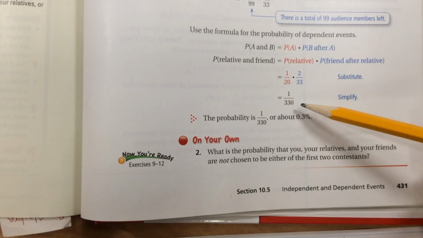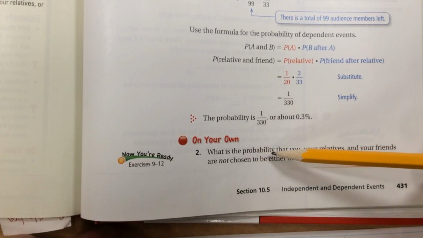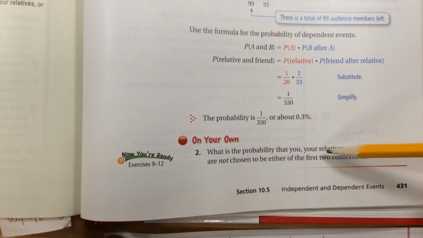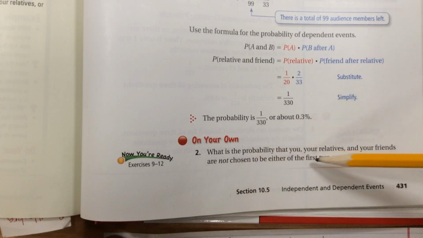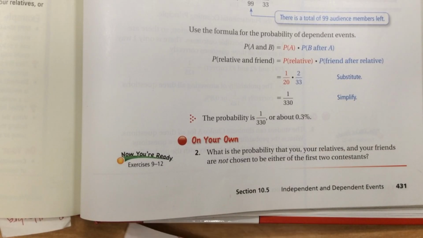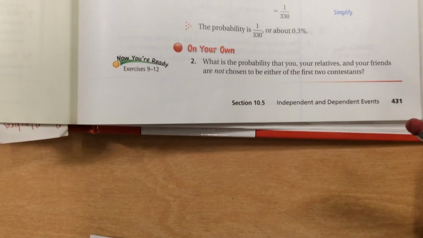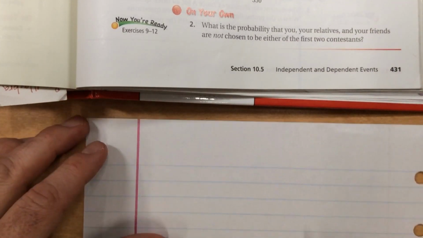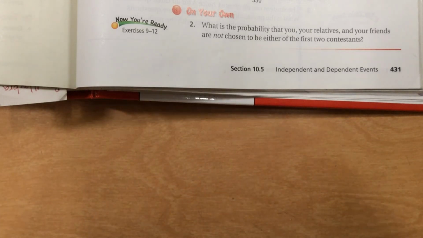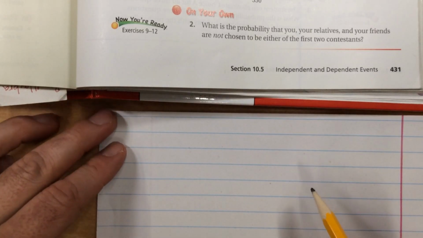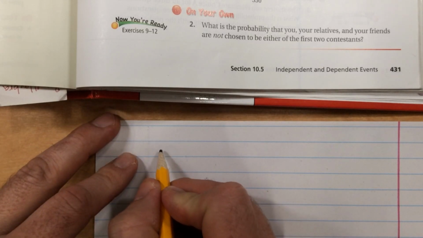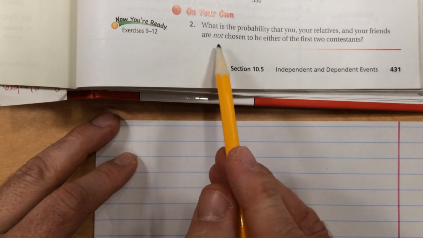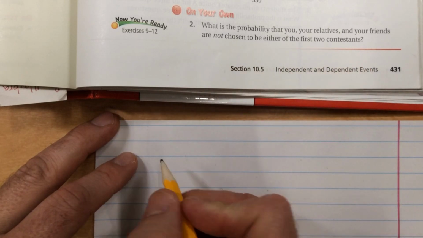One out of 330. Okay, what's the probability that you, your relatives, and your friends are not chosen to be either of the first two contestants? So you, your relatives, and your friends. Remember you had 5 relatives there, and you, and your friends. So that's 5 plus 1, yourself, plus 6, 12. So you're not chosen to be either of the first two contestants.